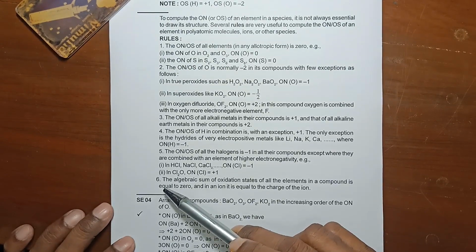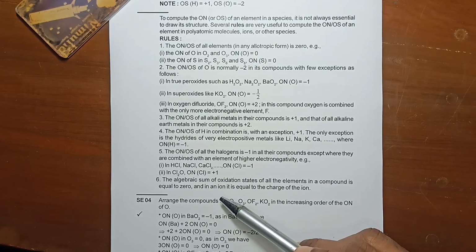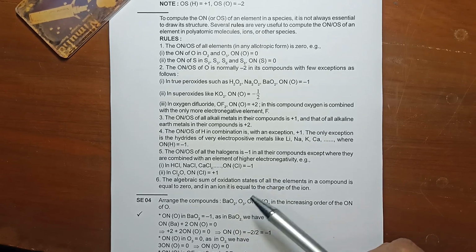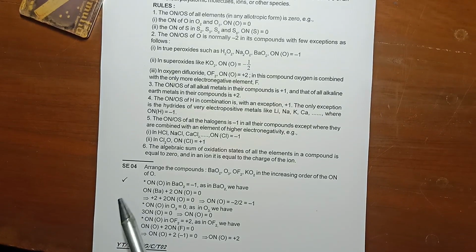And finally, rule number 6. If we have a molecule, then the algebraic sum, meaning the sum with sign, of the oxidation states of all the elements in a compound will always equal 0, because the total charge of the compound is 0. If you have an ion, it is equal to the charge of the ion. These are the rules. Now sample example number 4.